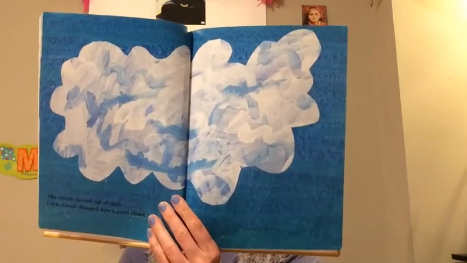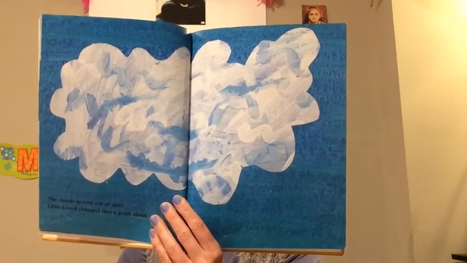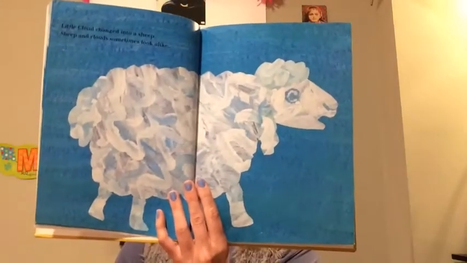The clouds moved out of sight. Little Cloud changed into a giant cloud. Little Cloud changed into a sheep. Sheep and clouds sometimes look alike.